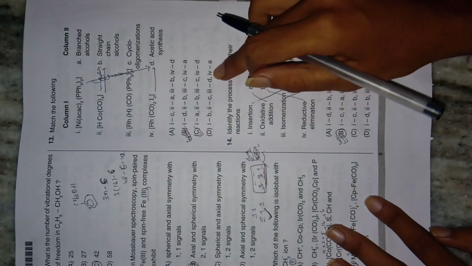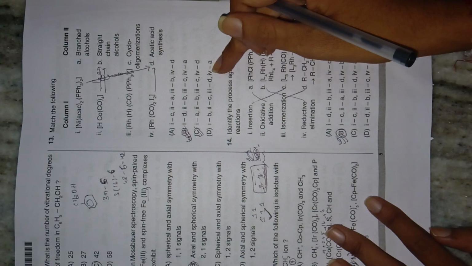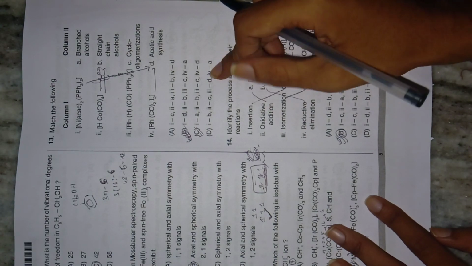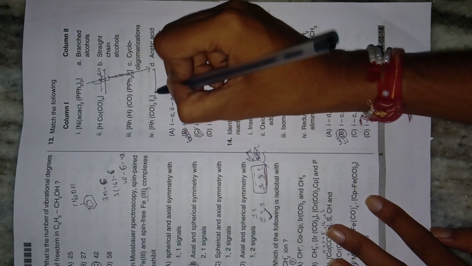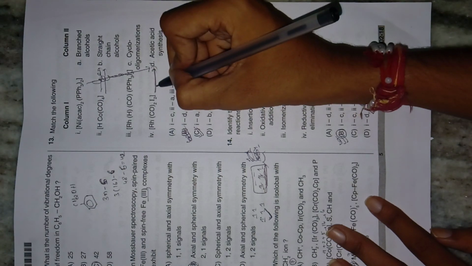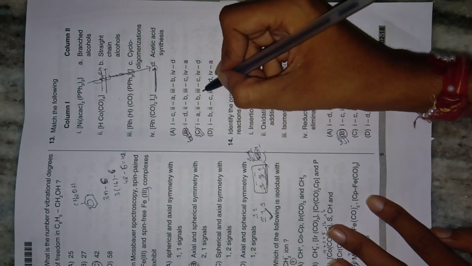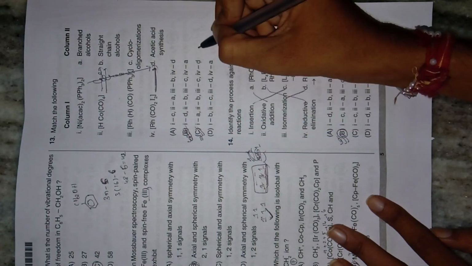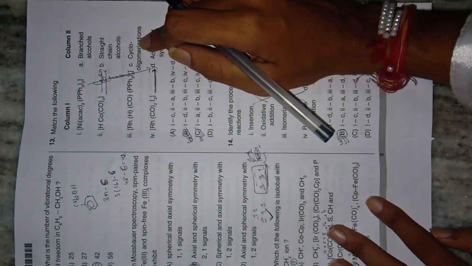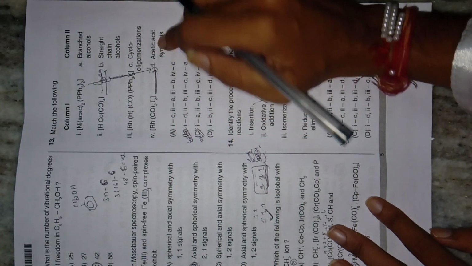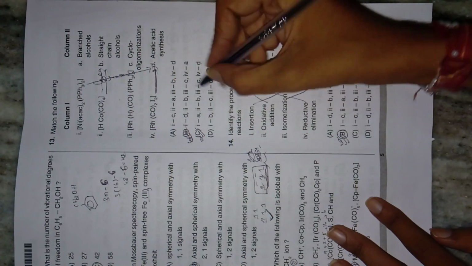And this question, I did not mark because I was sure only about a few options. This is acetic acid synthesis. This 4 is definitely D, either A or C, and then the others I have to check. This is straight chain, so mostly the answer is C. 90% the answer is C. I have to check the branched and cyclo oligomerization, but this is acetic acid and this is straight chain, so with that concept, it should be C.